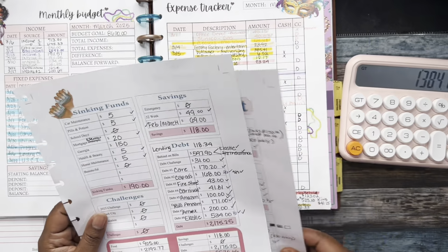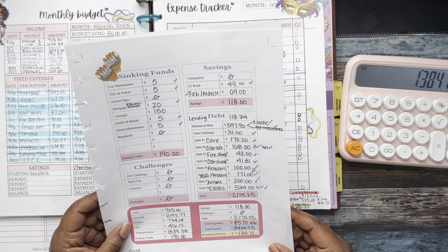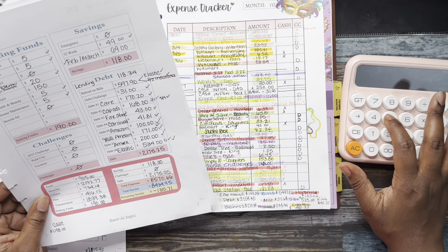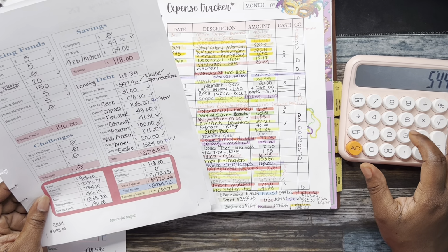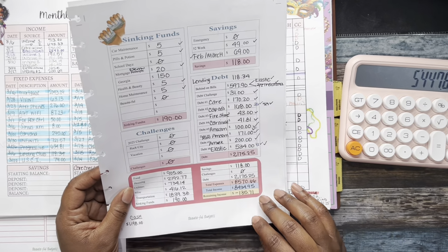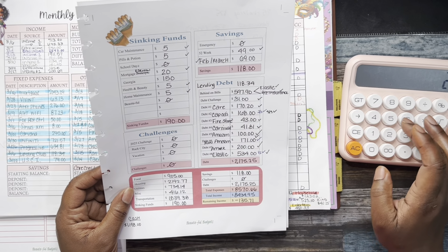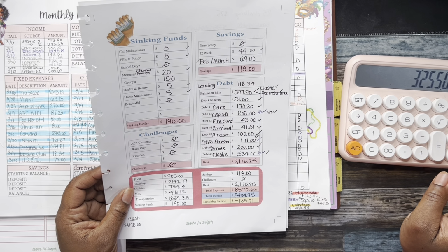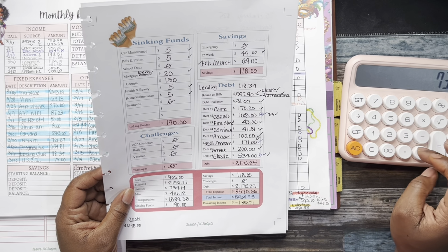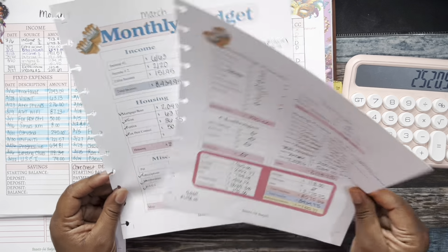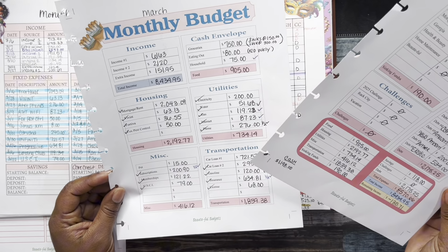So that would be, let's see, housing 2,192.77 minus utilities 734.14 minus miscellaneous, subscriptions and memberships.